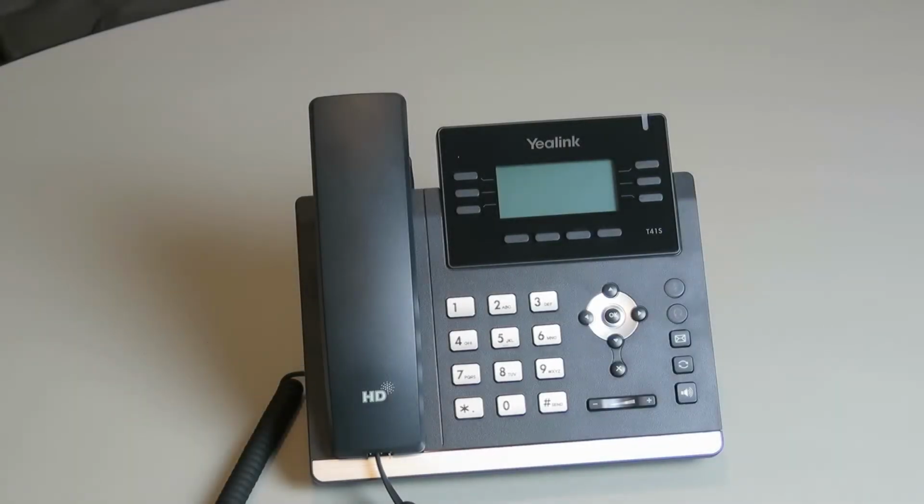My name is Josh and I'm going to show you how to use your phone. Right now, the phone has no power. I just want to show you some of the basics on how you can use it.